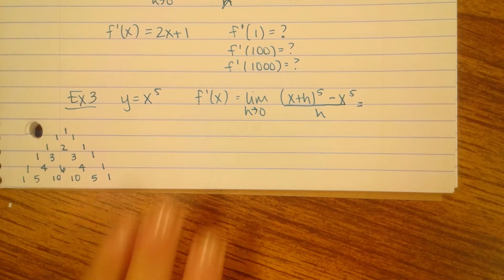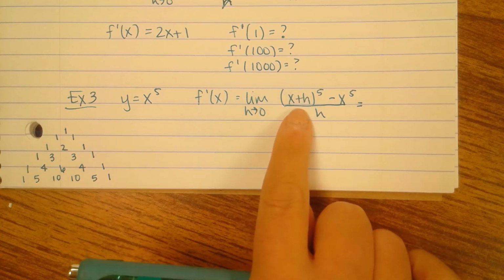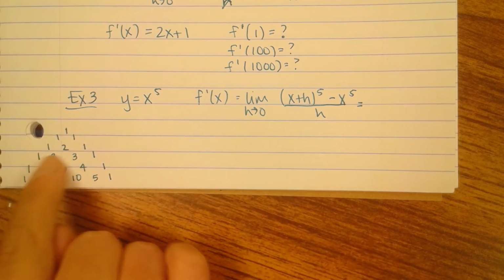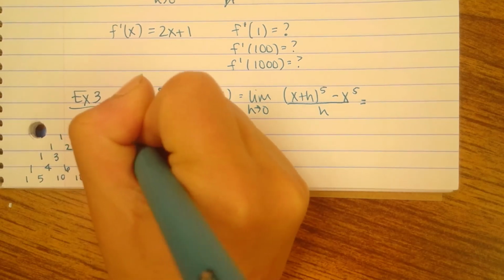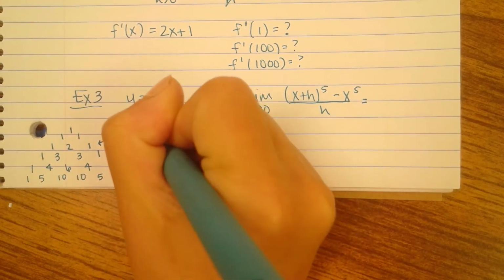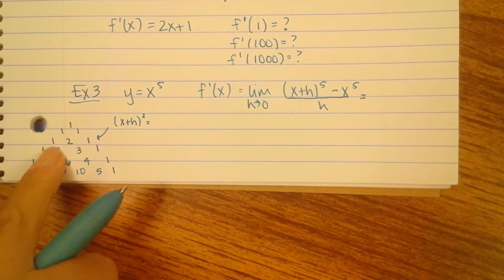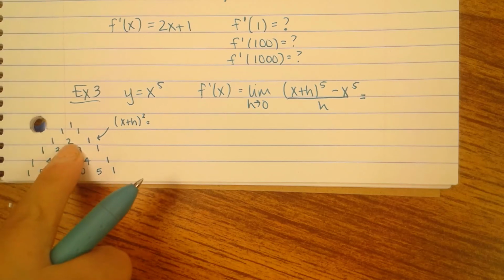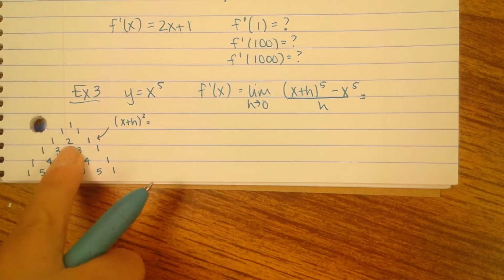And again, we could keep going on and on forever, but this helps us get to our binomial expansion of any two terms that we have. So, for example, this row, the 1, 2, 1, would be the coefficients for the binomial expansion of x plus h squared. Our first term gives us our degree for our x squared term, and then every term that we go over, our x power goes down 1 in degree, and our h power goes up 1. And this is the coefficient that we have in front of it.